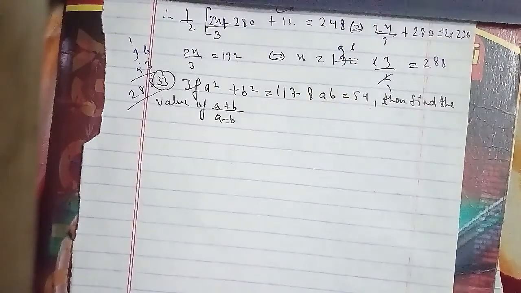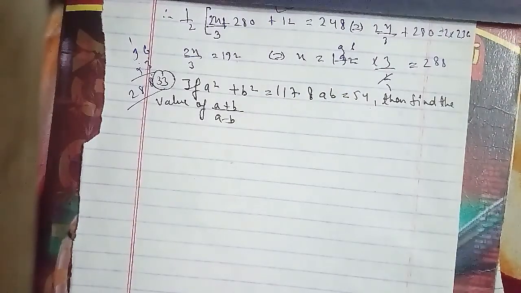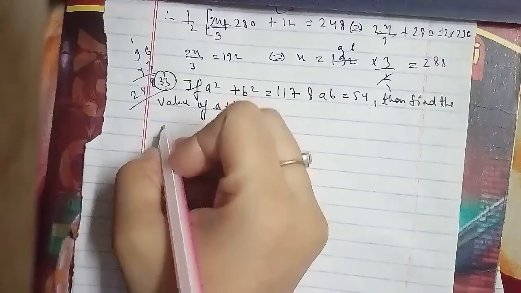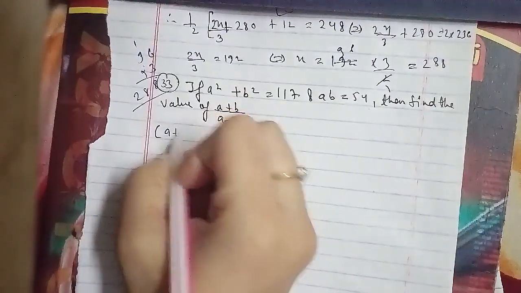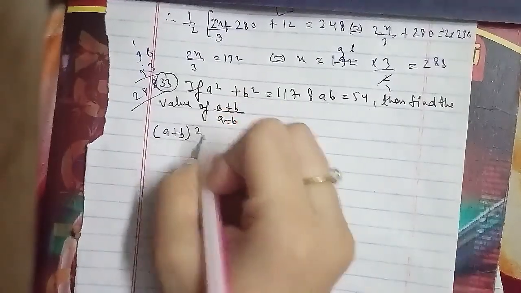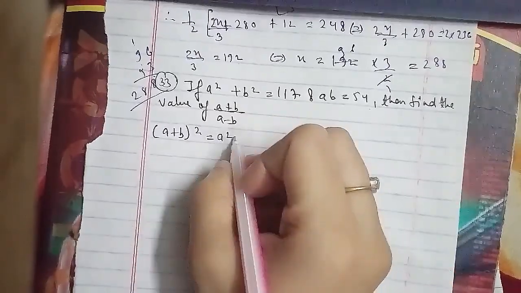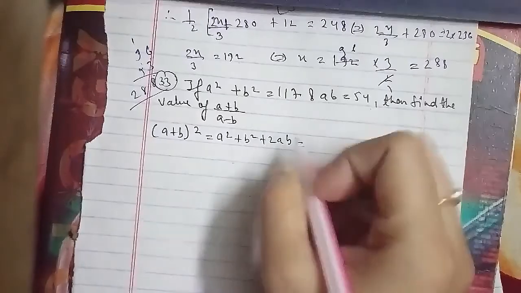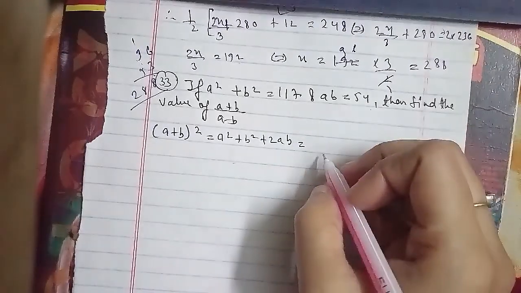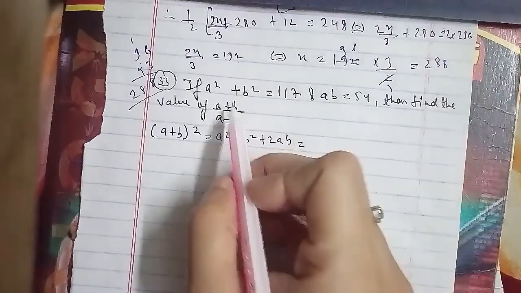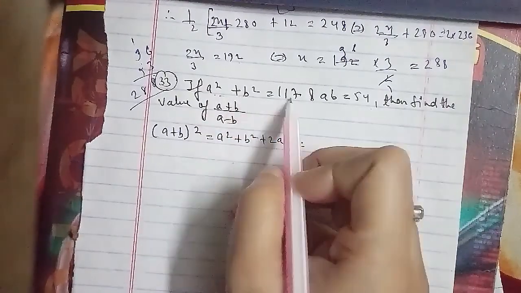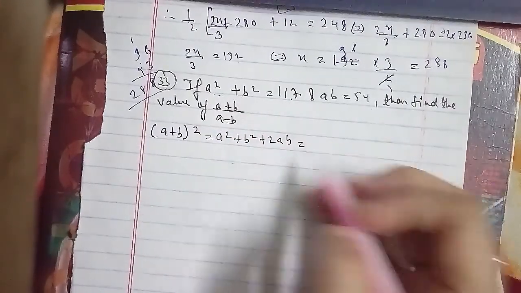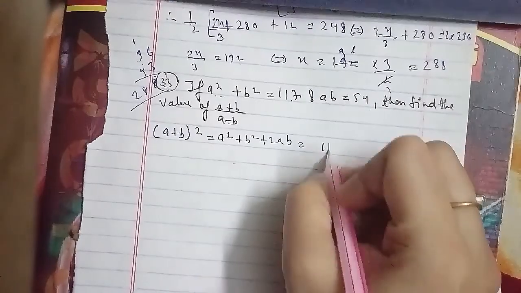Now for a minus b we will do it: (a minus b) square. Its formula is a square plus b square minus 2ab, and for a square plus b square they gave 117, minus 2 into 54. The multiplication by 2 was not given, only ab was given. That equals 9. So we can say that a minus b equals 3.